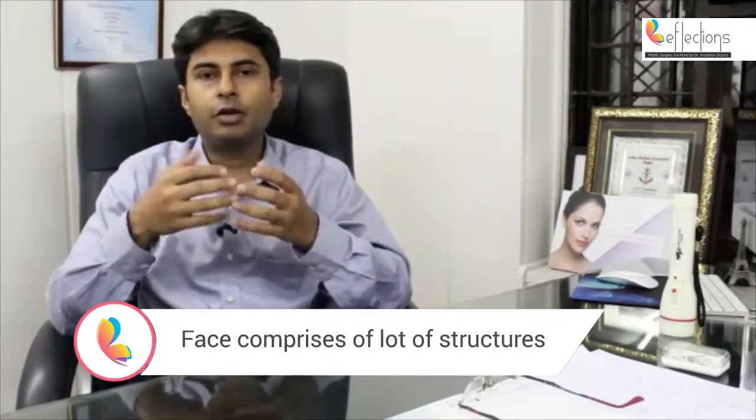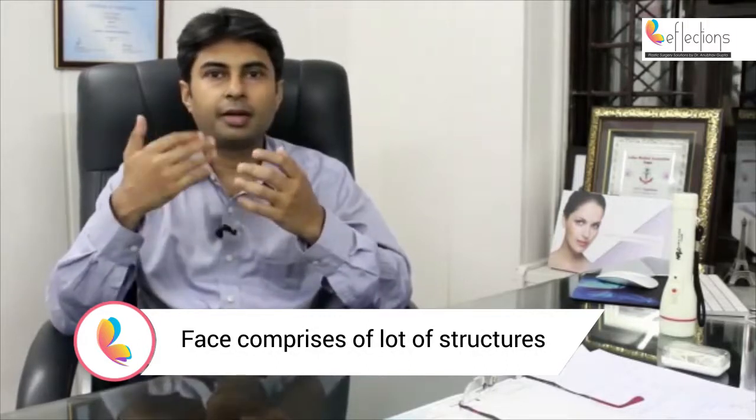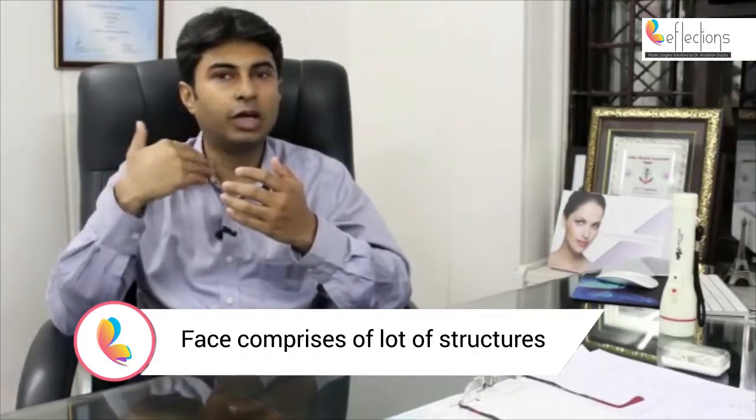Today I am going to talk about a very common topic, which is facial injury. This is something which we see very commonly in our day-to-day life. The face is comprised of a lot of structures. There is skin, there is subcutaneous tissue, then there is muscle and there is bone underneath it.